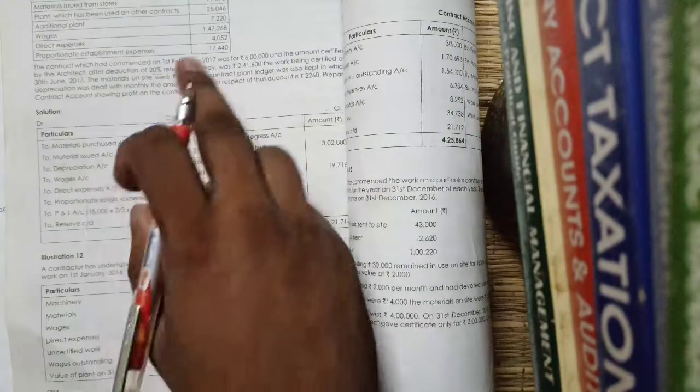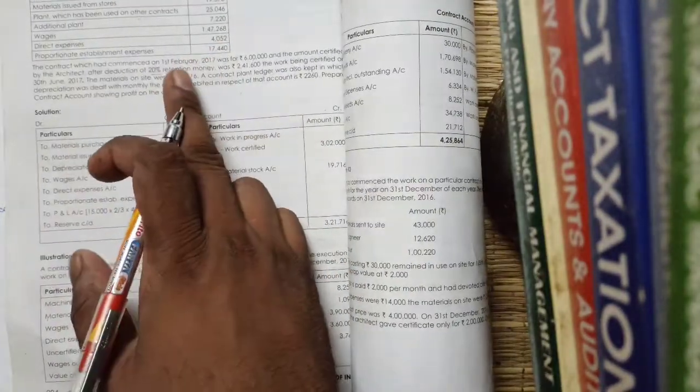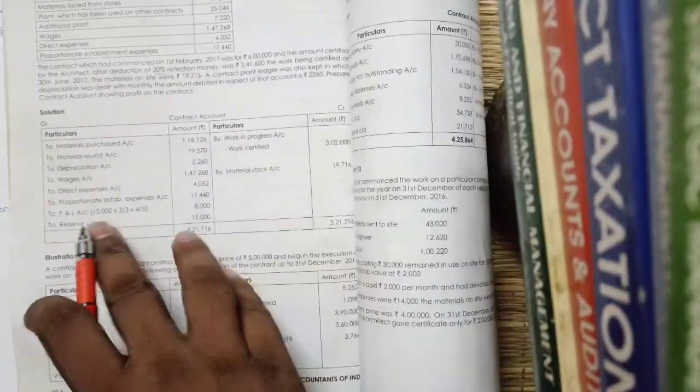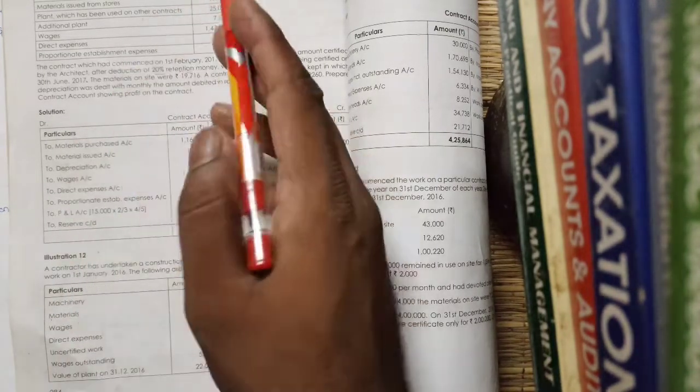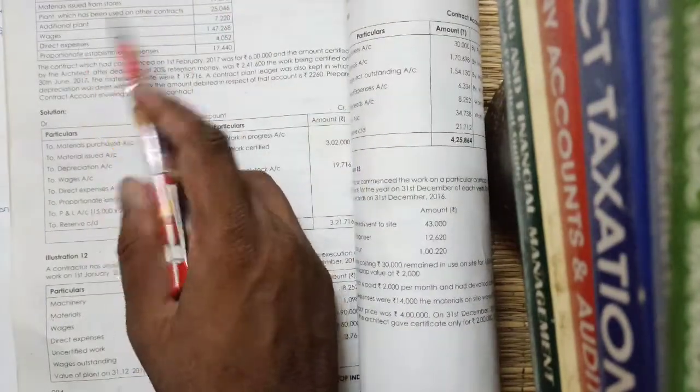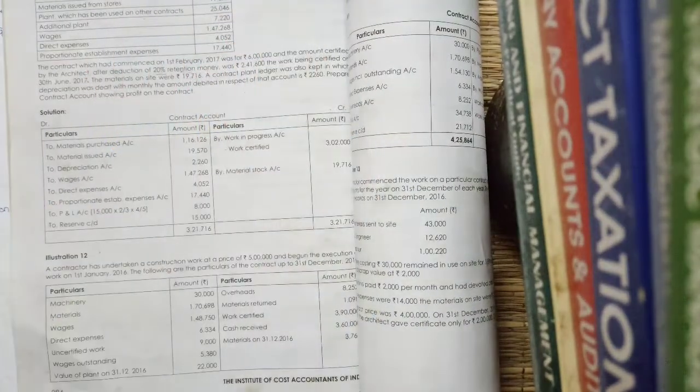Additional plant is 7,220. This is not relevant here because it will be posted into another contract. Additional plant was purchased, so this will not be posted here.